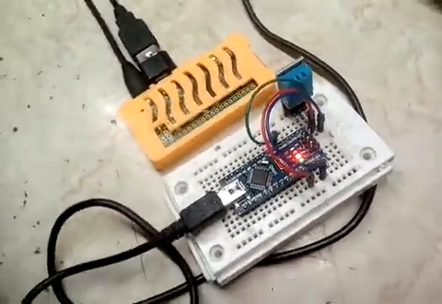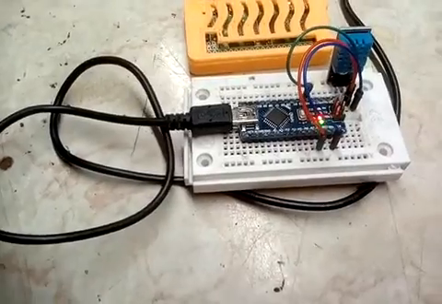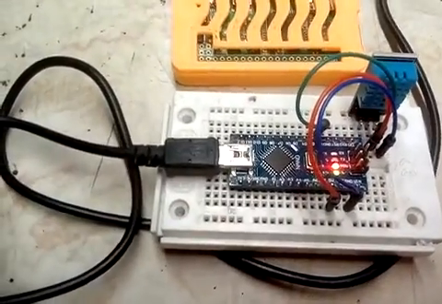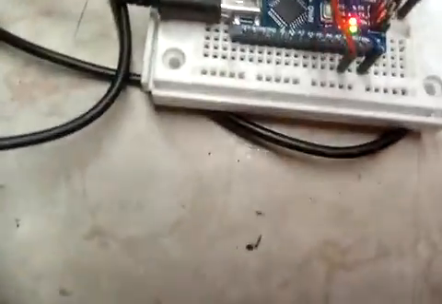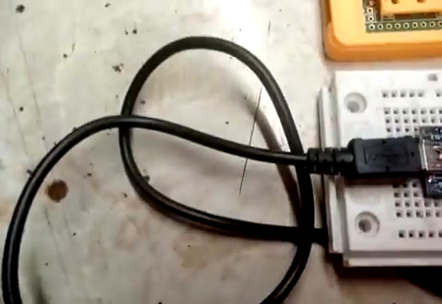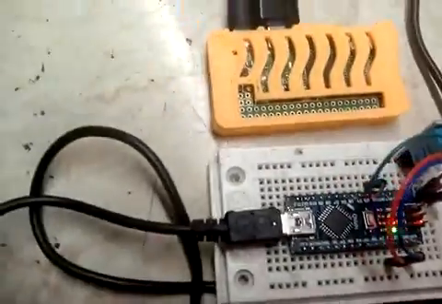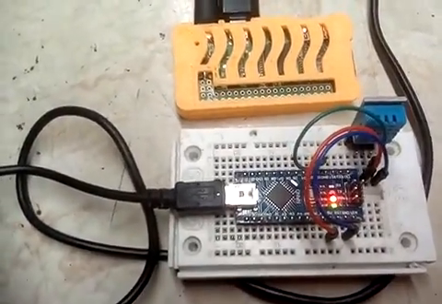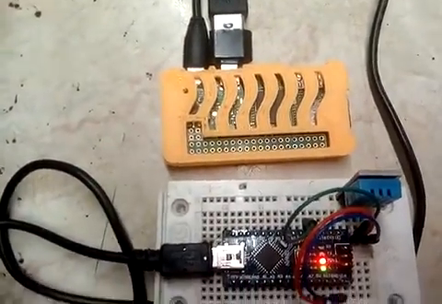So it's logging the temperature and humidity once every minute, but it's also averaging the values. It reads a whole minute, averages the values, and then sends them to the Raspberry Pi.